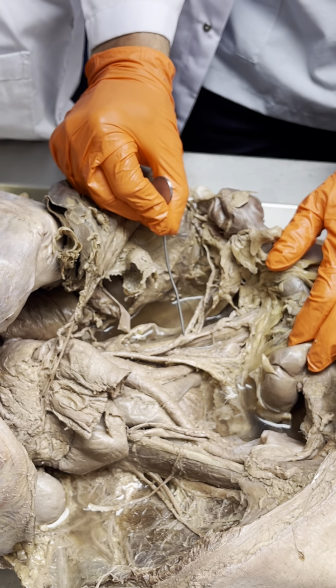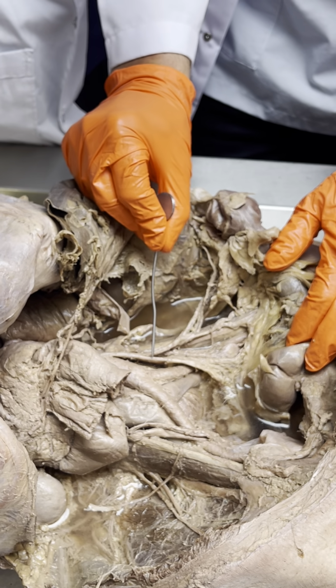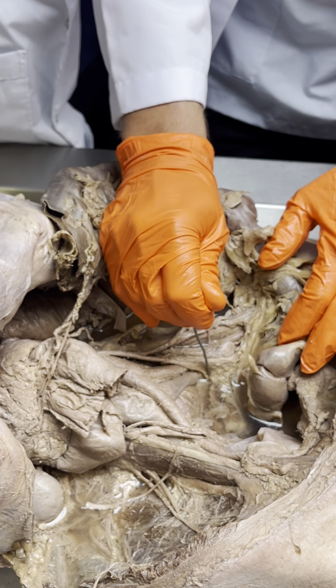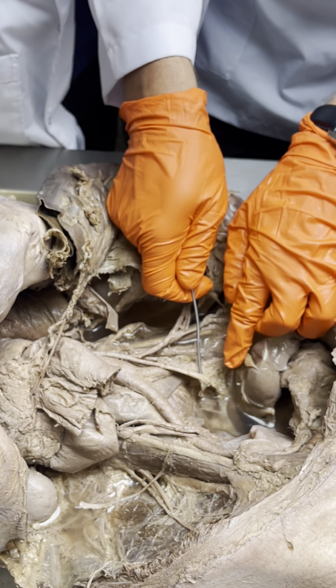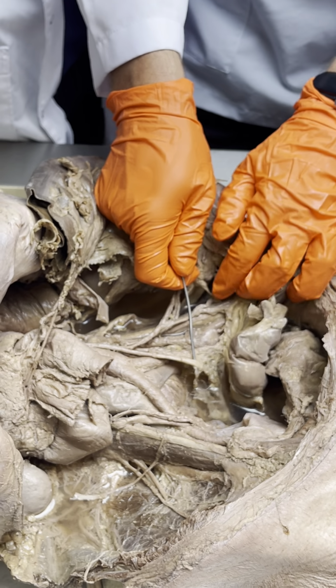Here you see the left colic artery, descending branch of the left colic artery, and sigmoid artery. And very last arteries, here is superior anorectal artery. This one, superior rectal artery.